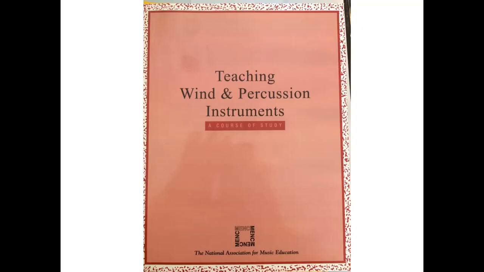I took it a step further and I found this book, which is awesome, Teaching Wind and Percussion Instruments. It basically is just a breakdown of every single little item that a kid needs to know and at what point they need to know it in order to perform music. And it does it by grade level, actually year level. So if you start in 4th grade or 5th grade, or like I do, in 6th grade, in year 1, it tells you what items need to be focused on.